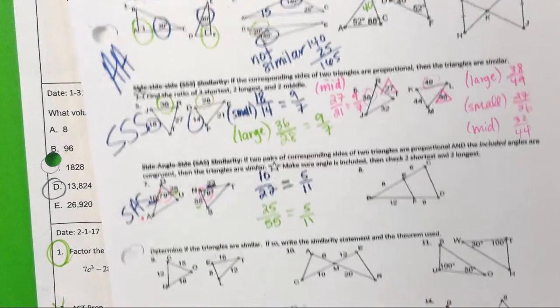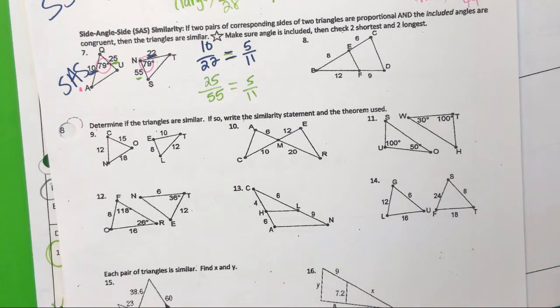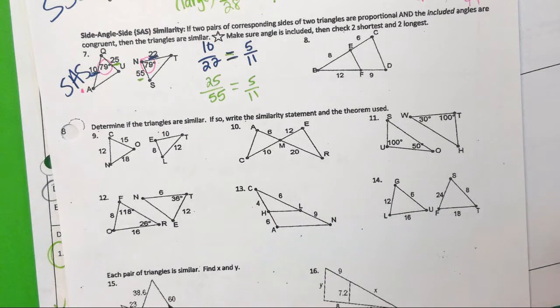Okay, so we're going to pick 2 at the bottom to work on. Let's do, Ellie, you've been very helpful today. 9 through 14, which problem do you want to work? 9. Okay, she went with 9. Looking at 9, what do you think we need? Do you think we need AA, SAS, or SSS? SSS. They've labeled all the sides.